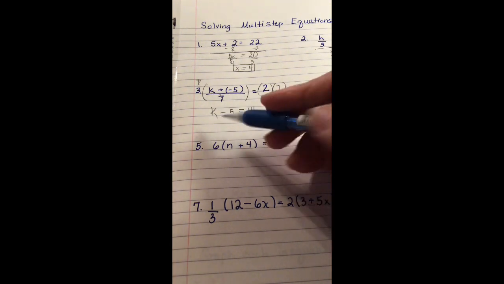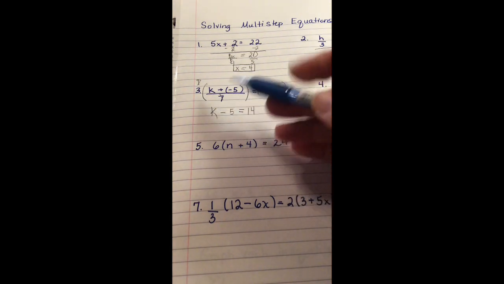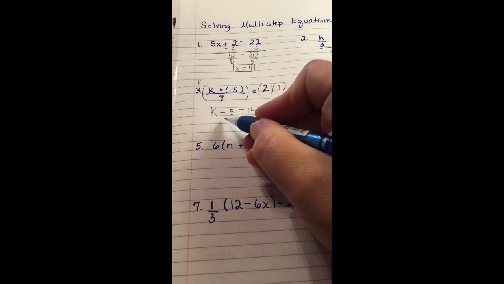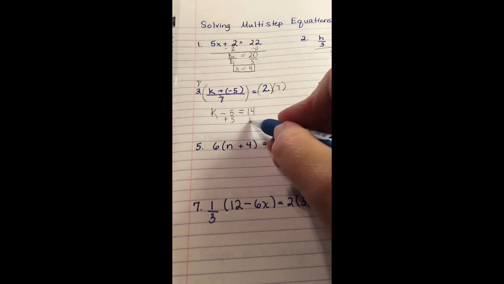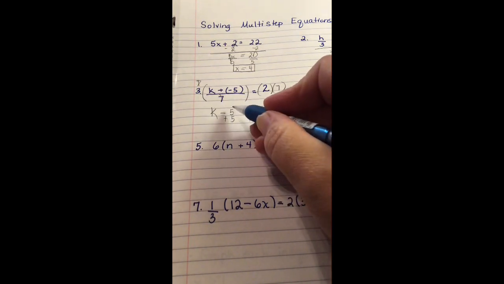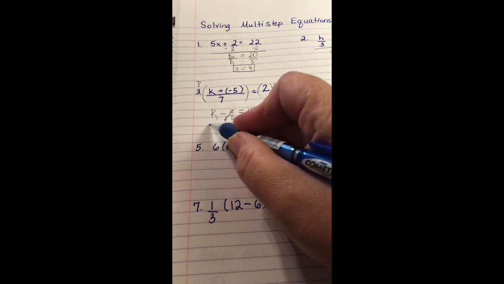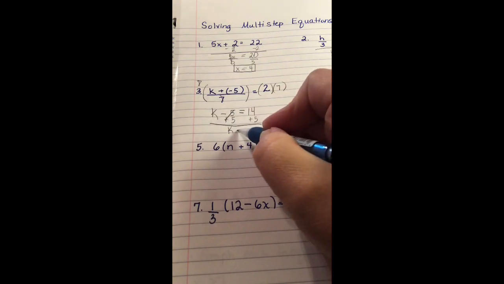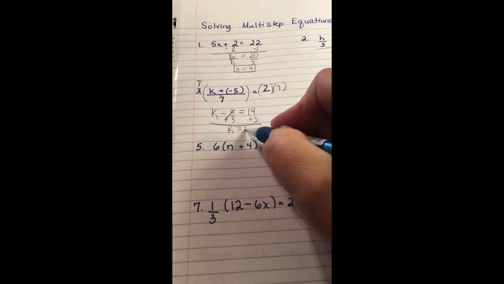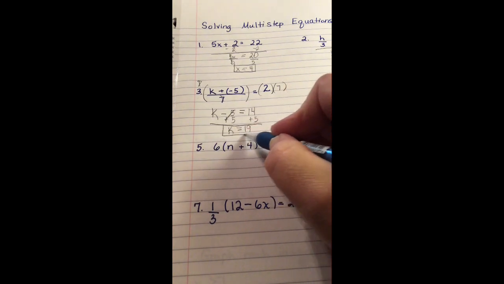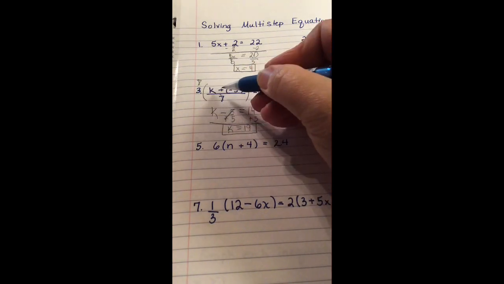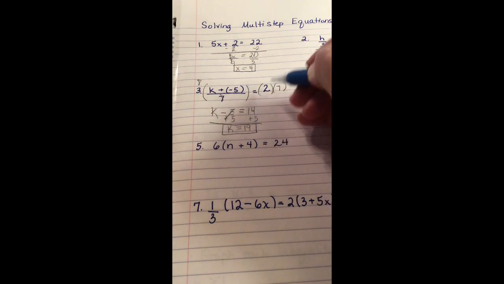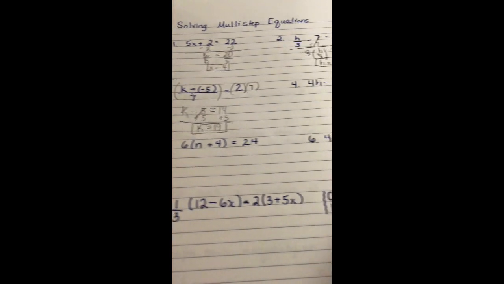And then I'm going to get my variable alone. What's with my variable? Subtracting 5. How do I undo subtracting 5? I add 5 to both sides. Okay, negative 5 plus 5, that's 0. So k is the only thing left on the left side of the equal sign, and 14 plus 5 is 19. Now let's check our answer to see if that works. 19 plus negative 5 is 14. 14 divided by 7 is 2. So that is the correct answer.